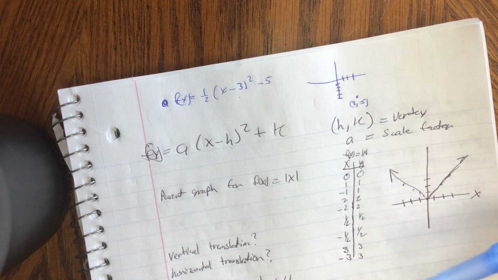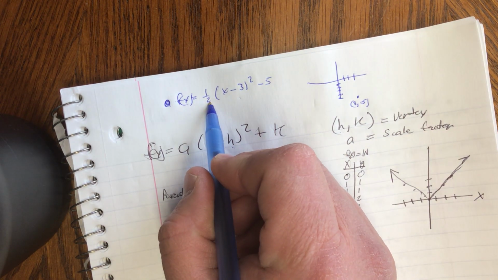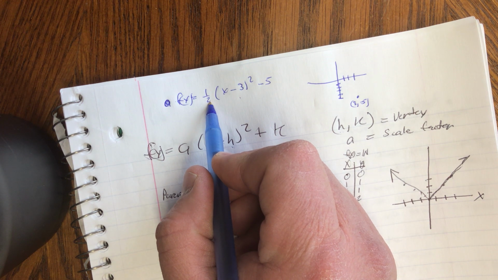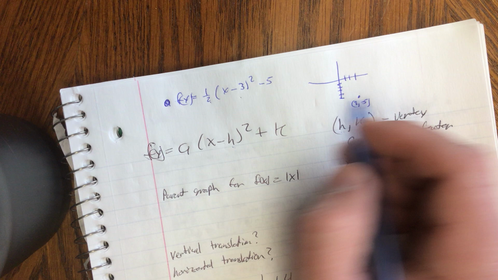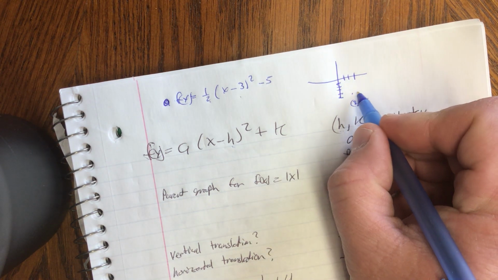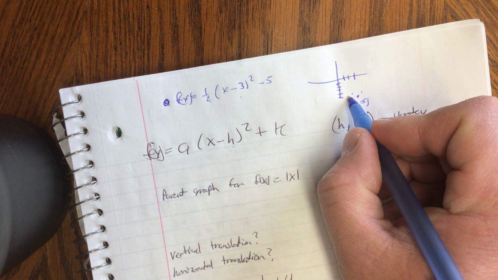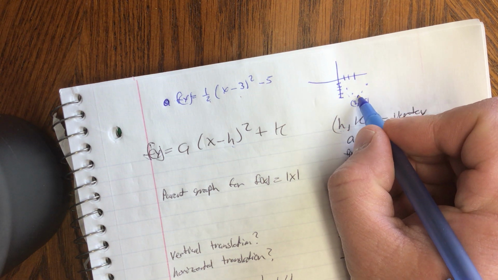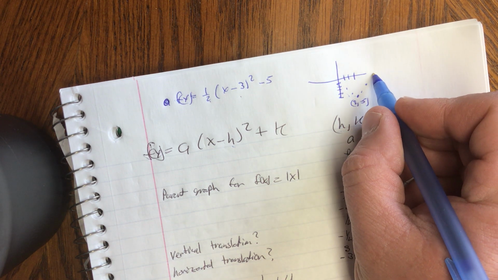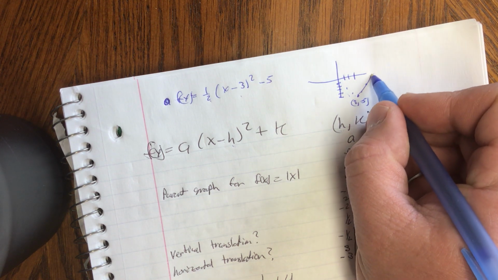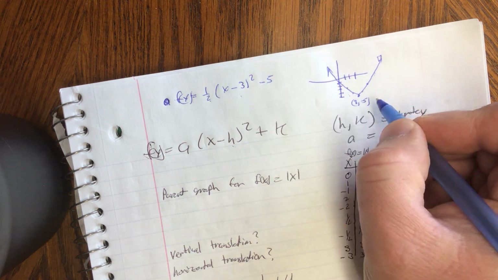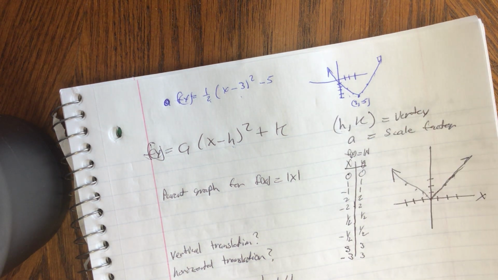From there, I should go over 1 and up a half, over 2 and up half of 4, which is 2. How did I get the 4? Remember, I'm just using the parent graph. So that's how I would graph this. I'm going to go over 1, up a half. I'm going to go over 2 and up 2. And then 3 and up 4 halves. So this is going to arc out a little bit, so it's a little bit wider than the original. That's what that one would look like.